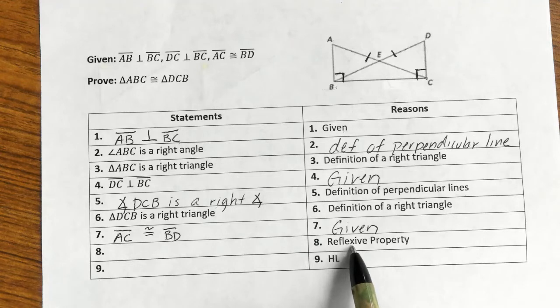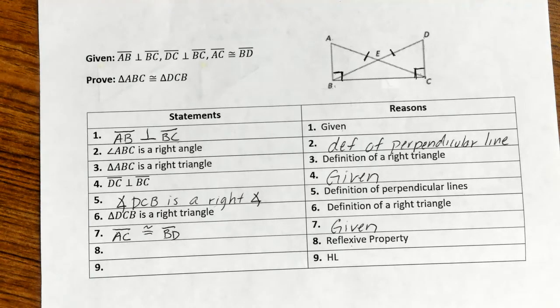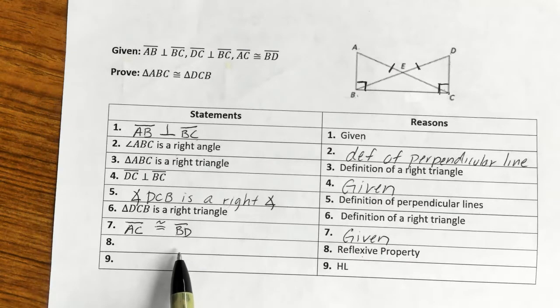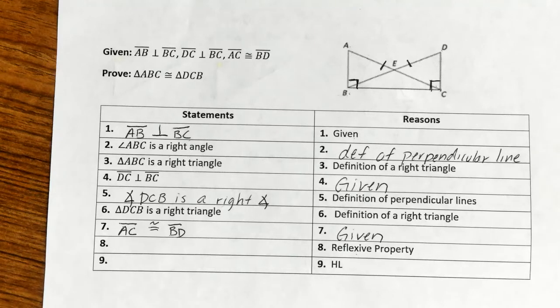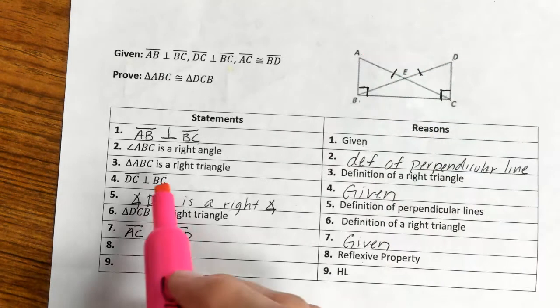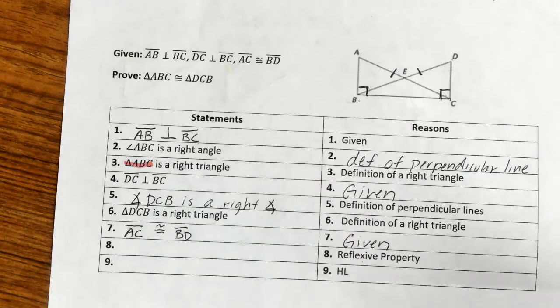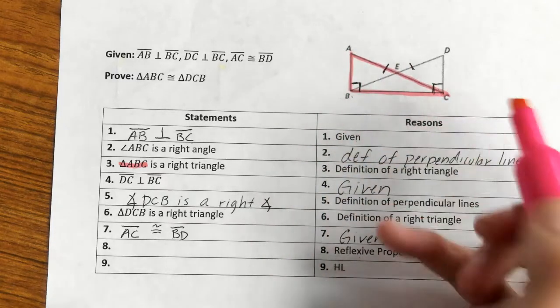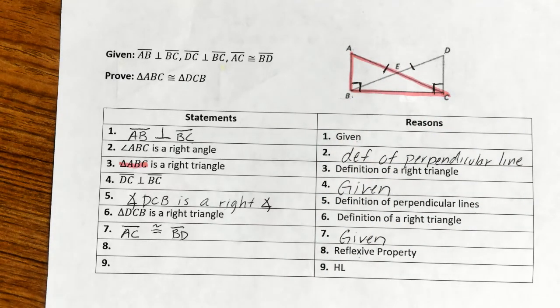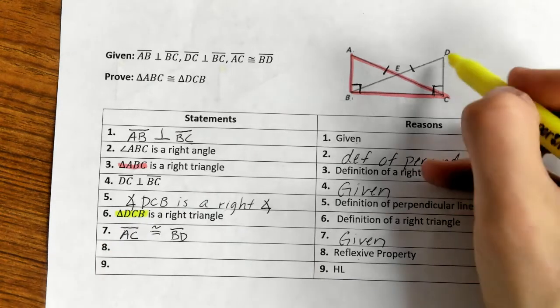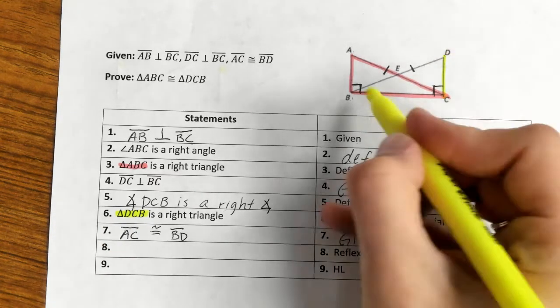Next, we're going to look at our reflexive property. This one's a little different than what reflexive properties in the triangles that we have seen. Since we're not given the actual statement, we need to go find out what's happening. And what I want you guys to see here is, again, we have two different triangles. We have triangle ABC. We also have triangle DCB.